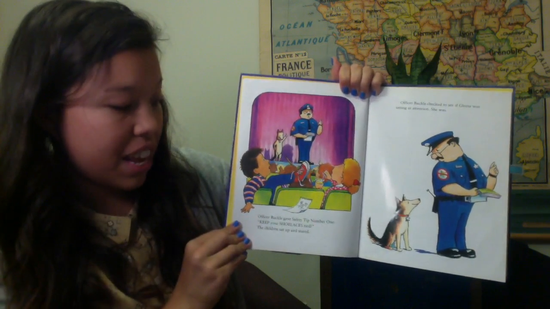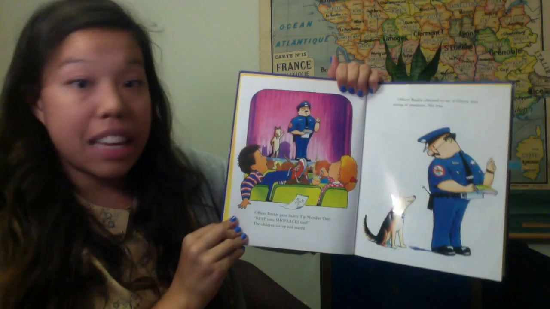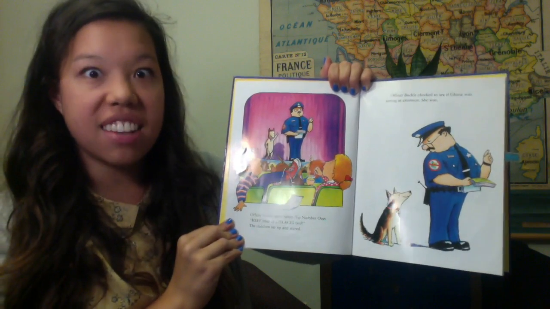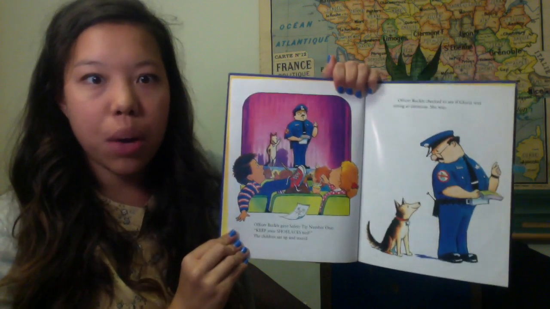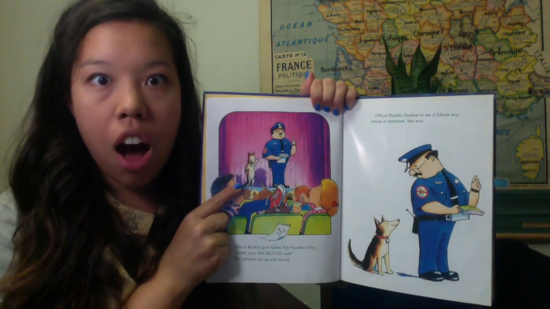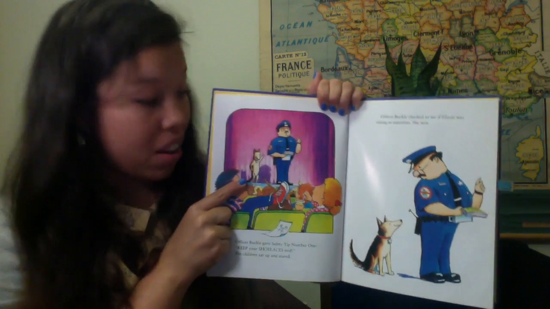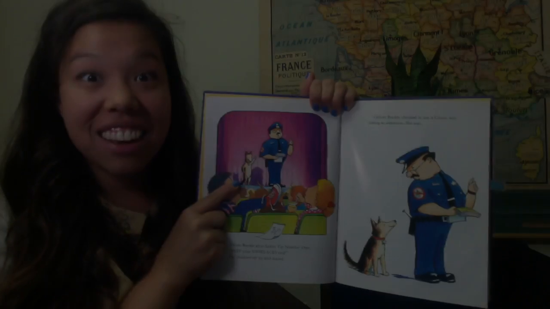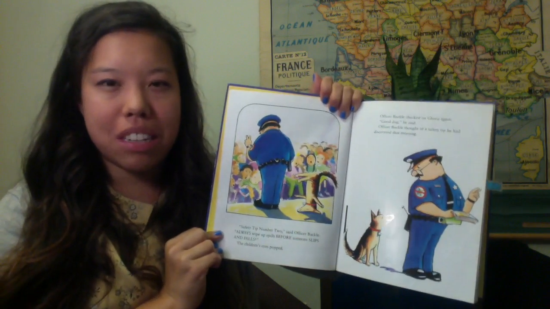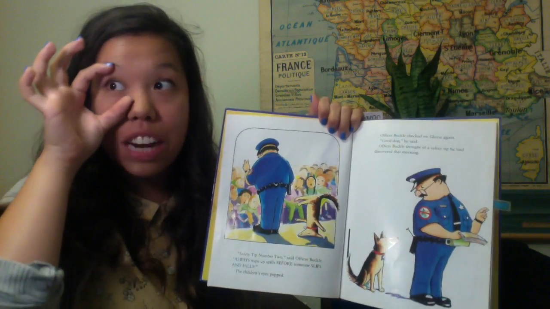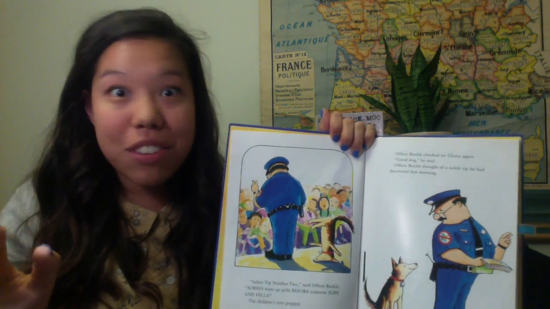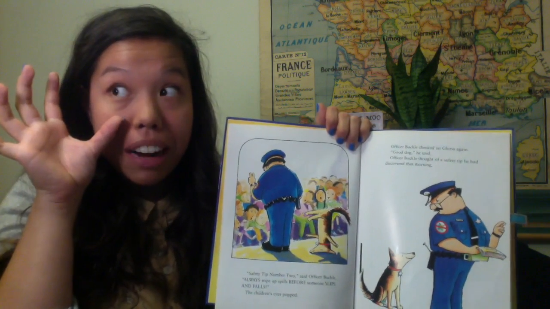Officer Buckle gave safety tip number 1, keep your shoelaces tied. The children sat up and stared. Now, why do we think they're staring? What is Gloria doing in this picture? She is sitting up and standing on her hind legs. The children's eyes popped. Now, what does that mean? What does it mean for your eyes to pop? Right? Get really, really wide. Can I see everyone's eyes popping? Everyone's eyes popping. Pop your eyes. Very good.